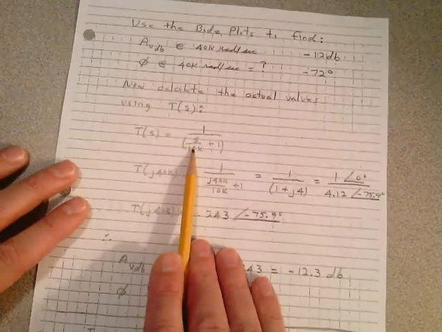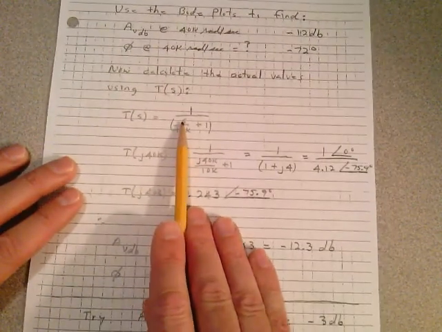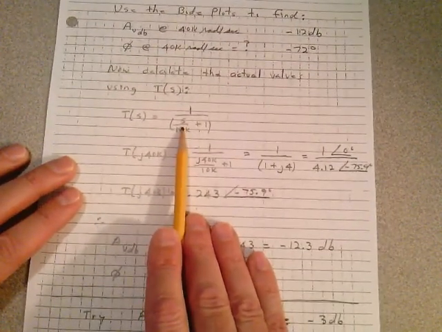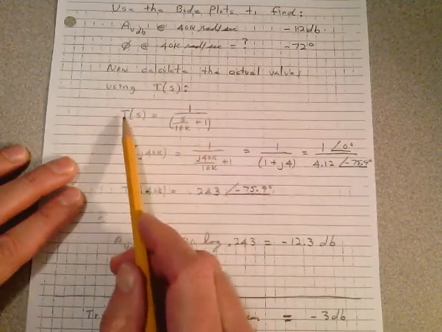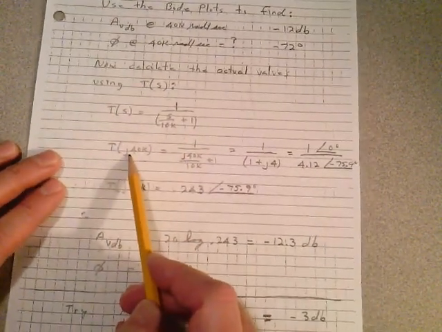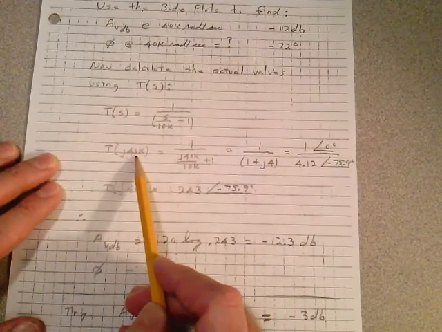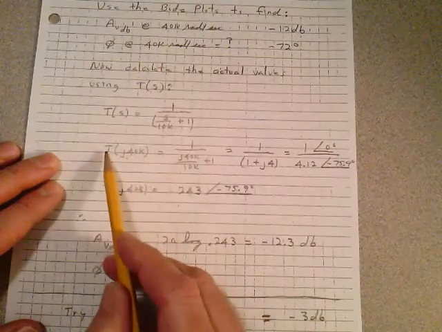So I go back, and here's my transfer function. We know S is just J omega. The 10K is the break frequency. It's not going to change. So I'm evaluating the transfer function at J40K. I mean, that's where we evaluated the Bode plot. So let's see what we get.